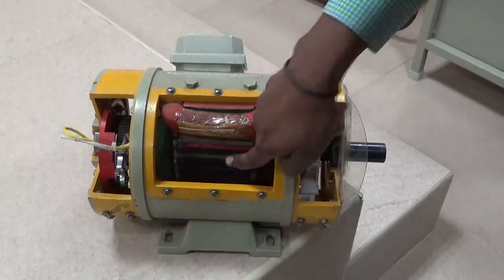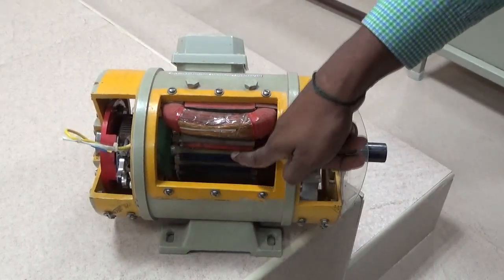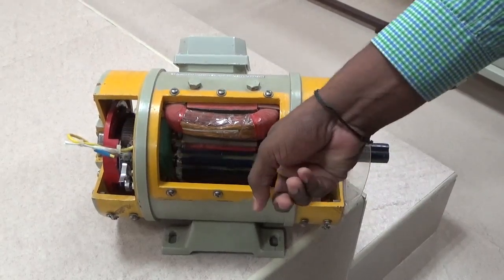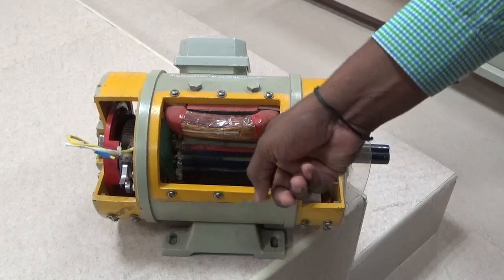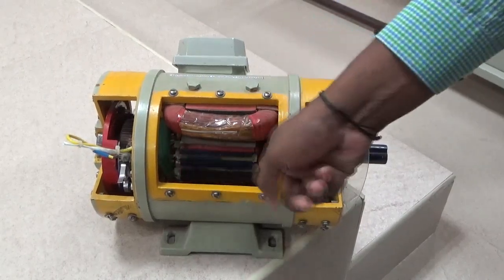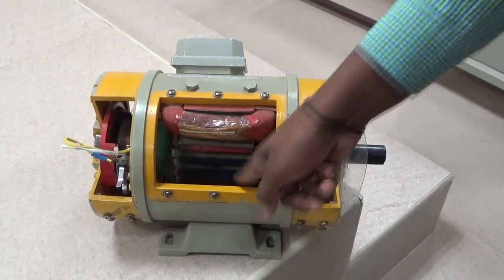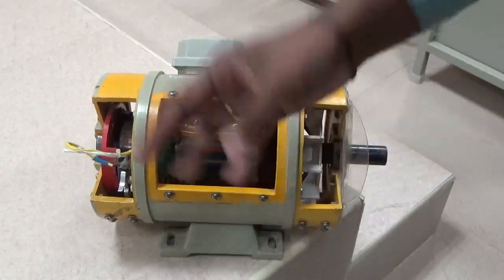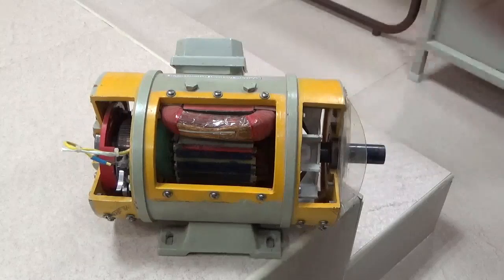Now this moving part is your armature. This armature contains a large amount of coil, that means conductors. So the conductor is available here. This is your armature part. It consists of conductors. So that is over. Now the conductor part is there. Now we need magnetic flux, is it?